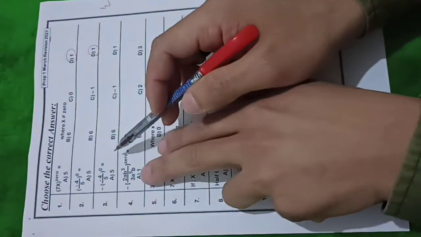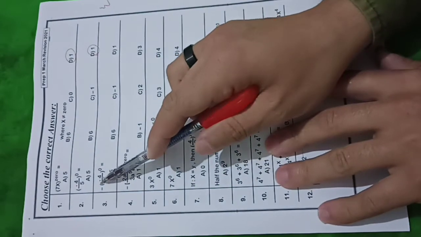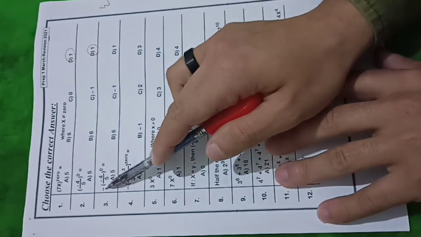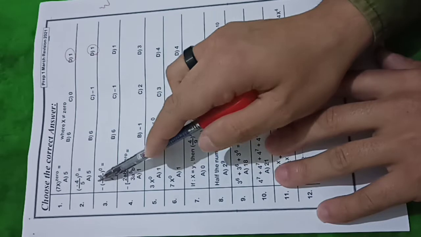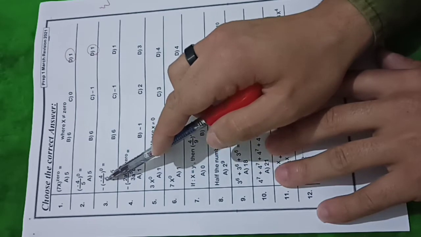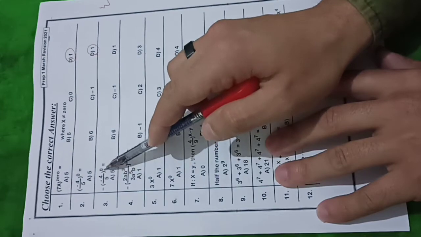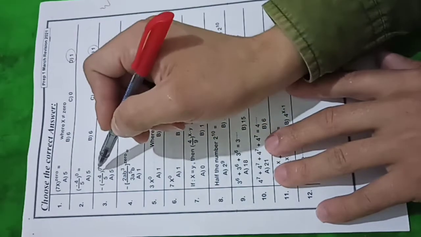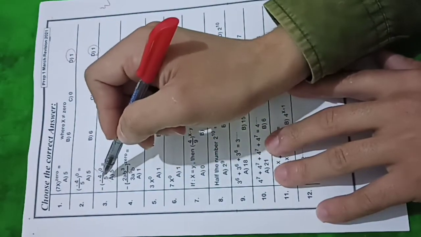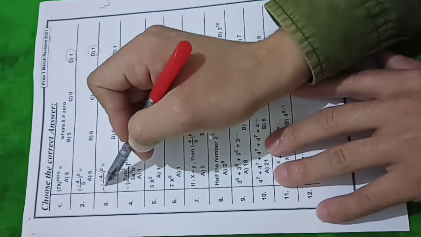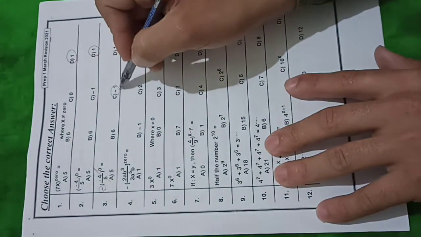Number 3, we have a bracket, outside the bracket we have a negative sign, inside the bracket we have a number. Whatever this number is, it is raised to power 0. So the bracket gives us 1. And in front of the bracket there is a negative, then the answer is -1.